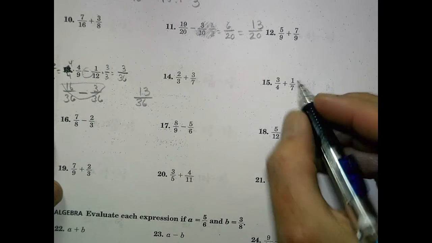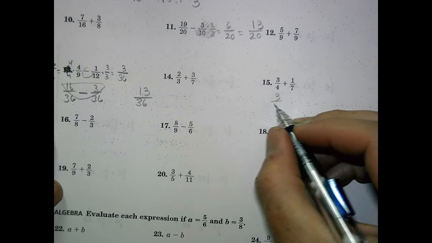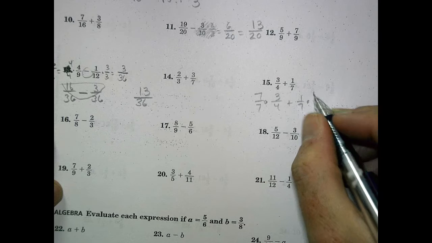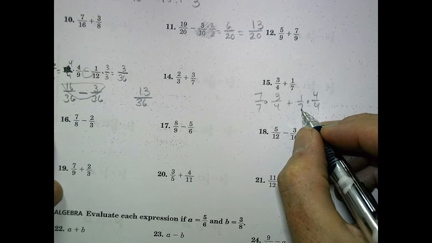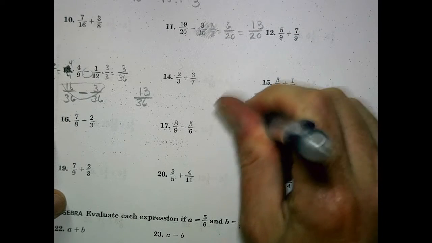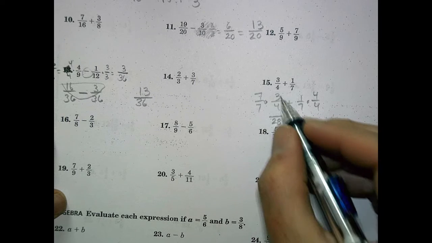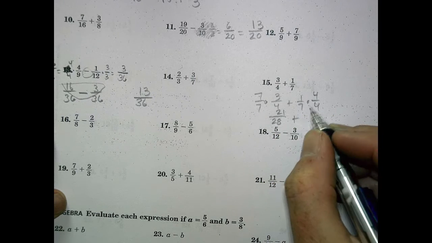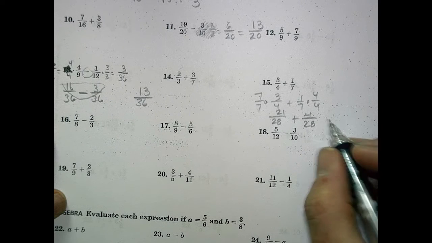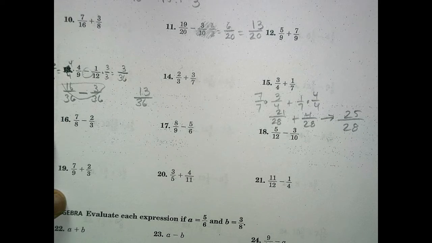Number 15, 4 and 7, not a lot in common there. They really don't have much in common. So we would say 3/4 plus 1/7. I'm going to multiply this side by 7 over 7, this side by 4 over 4. Why? Because I'm going to get 7 times 4 to multiply out to be 28. Oh, I should make it a little bit smaller so I have some space there. This becomes 7 times 3 is 21 over 28, plus 1 times 4 is 4 over 28. Now that I have a common denominator, I just add them up. 21 plus 4 is 25 over 28.